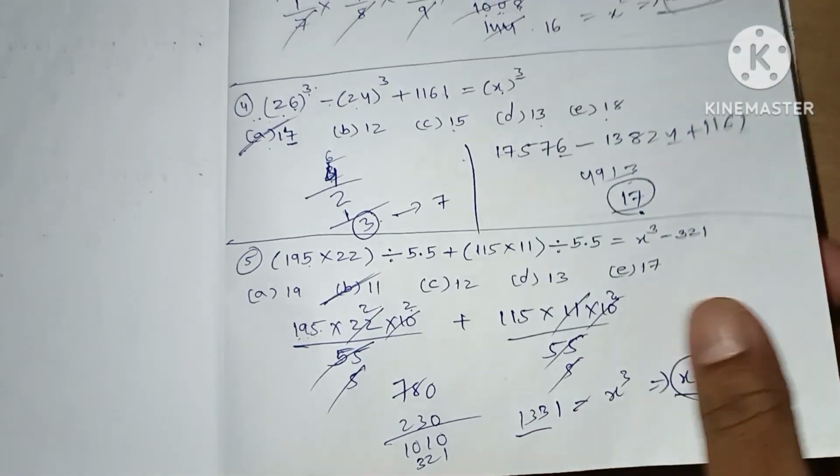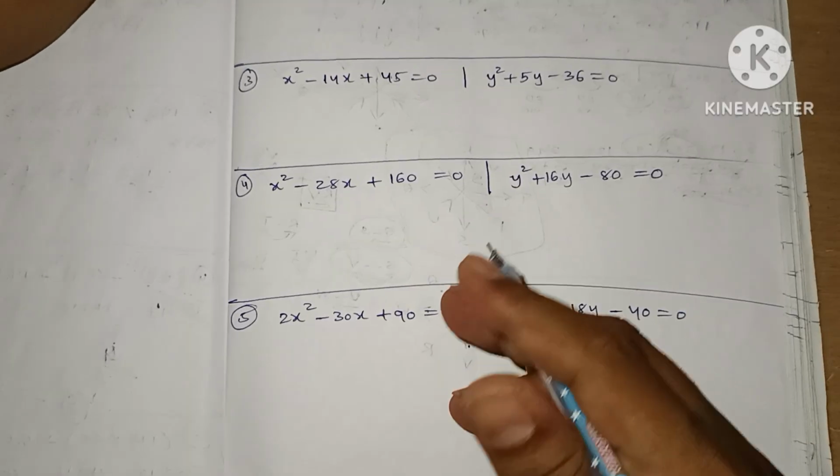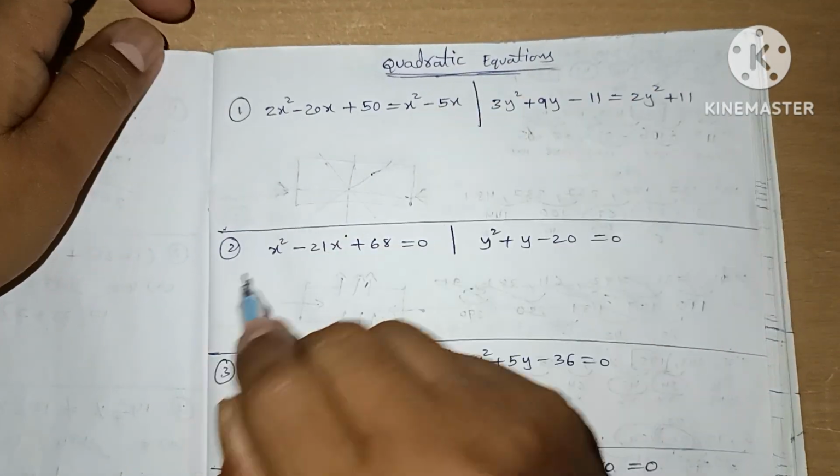Next, we are going to see quadratic equations.